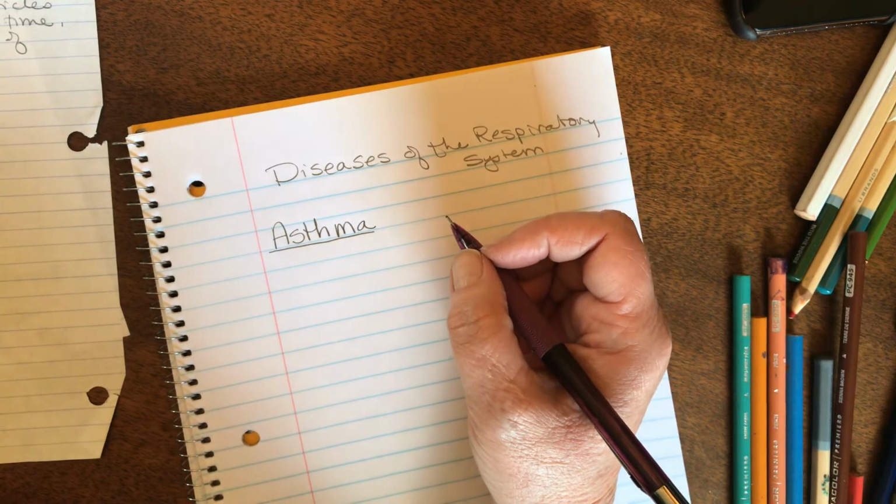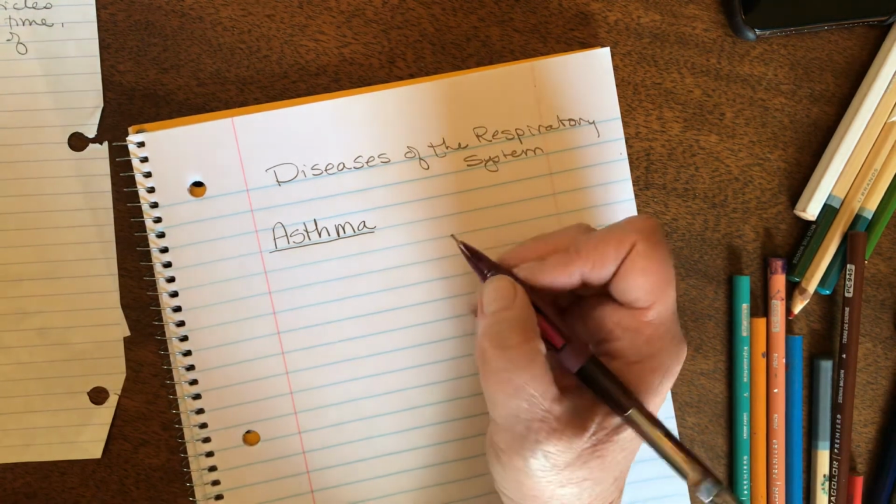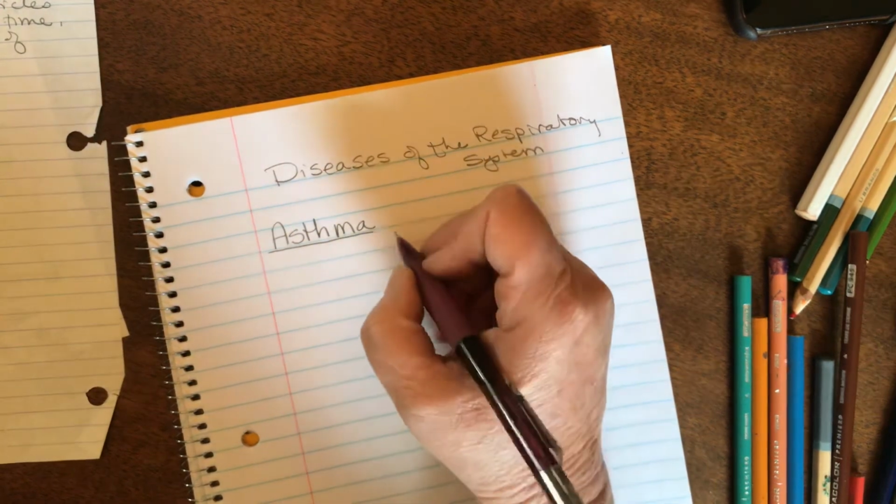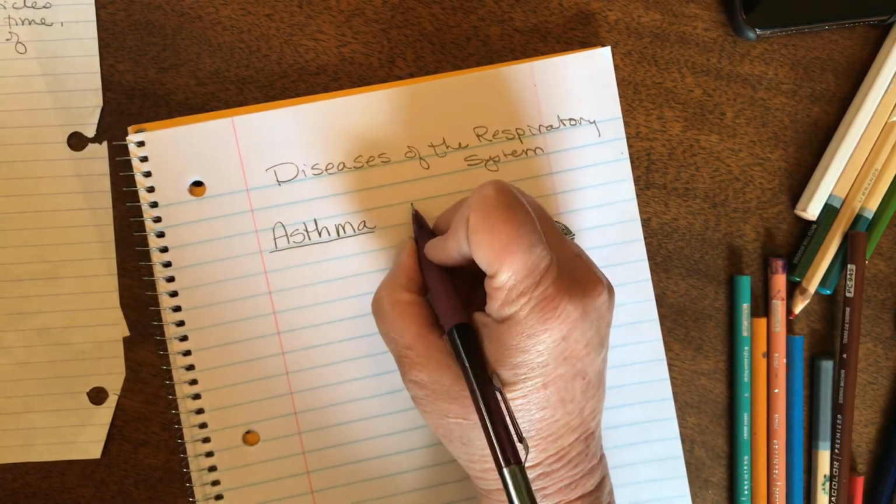It can be caused by allergies or from damage to the lungs. So asthma is the closing of the lung passages.